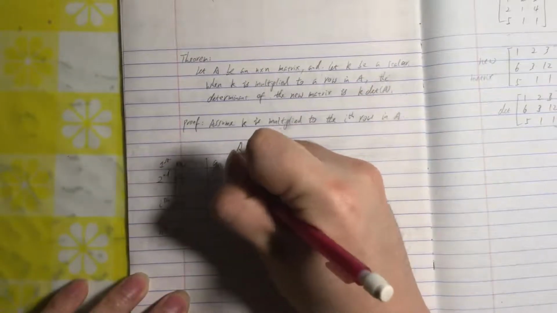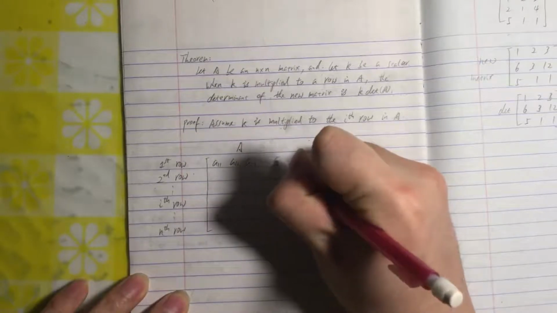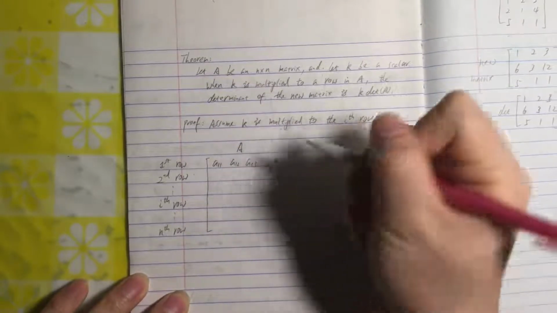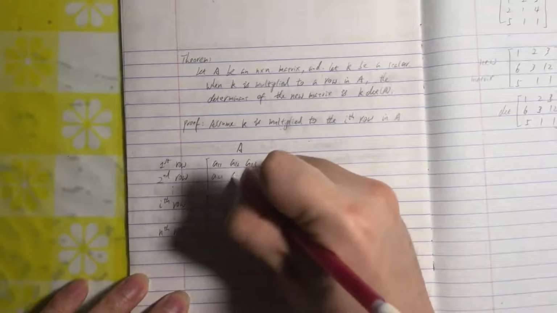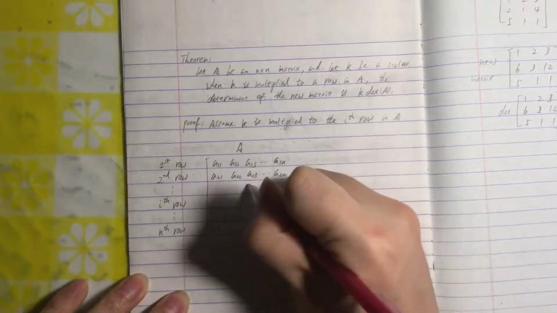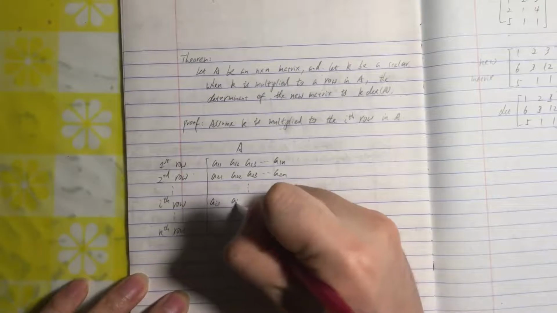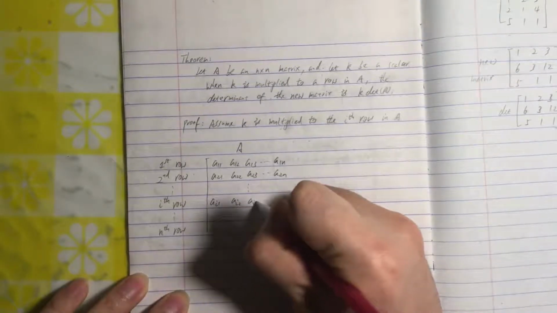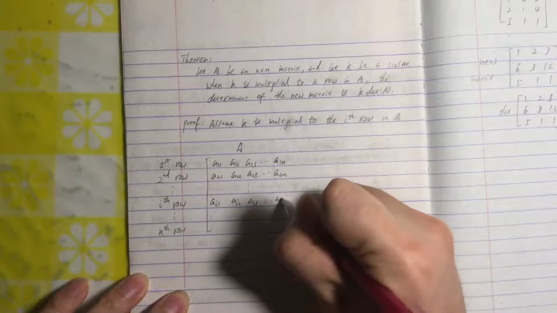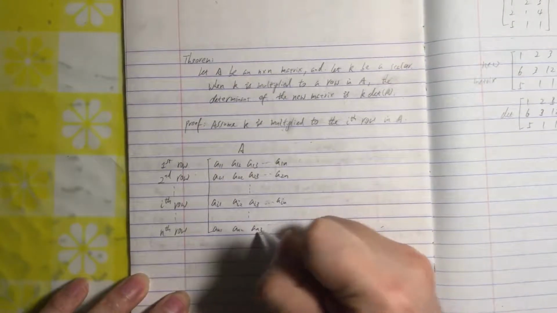So the first row entries will be A11, A12, A13, and A1n. Entries in the second row will be A21, A22, A23, and A2n. Entries in the ith row will be AI1, AI2, AI3, and AIn. Entries in the last row will be An1, An2, An3, and Ann.